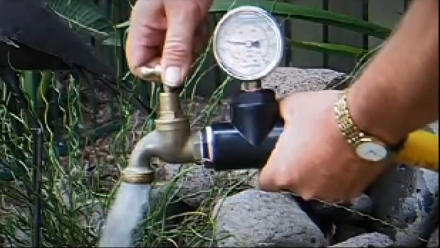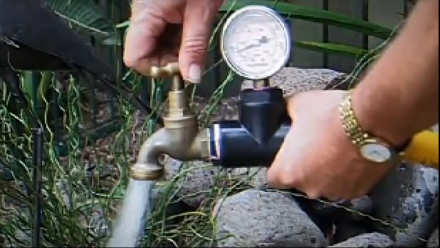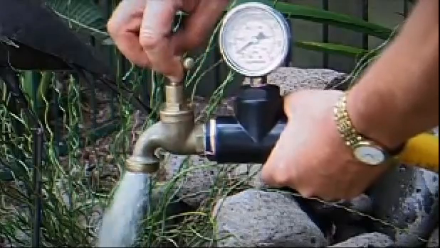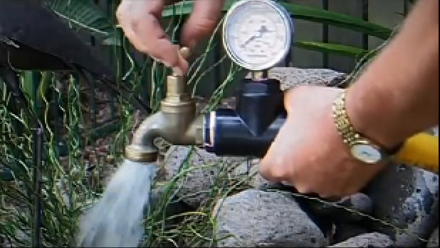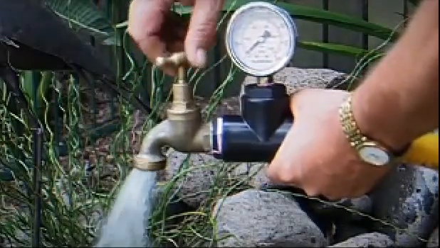Whether the pressure your pump is working against is a hill, pipe friction, hose nozzles, or a partially closed tap, it will all have the same effect on your flow.